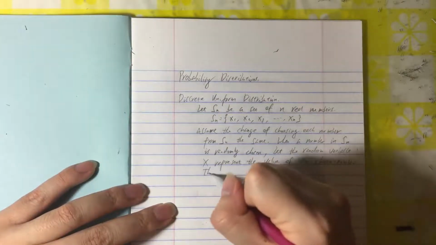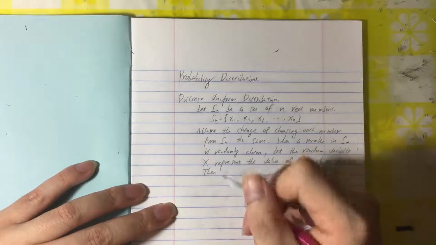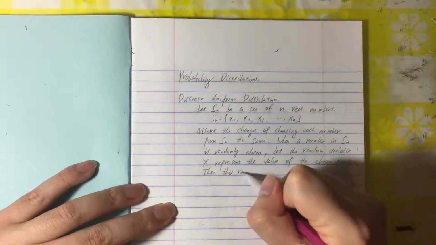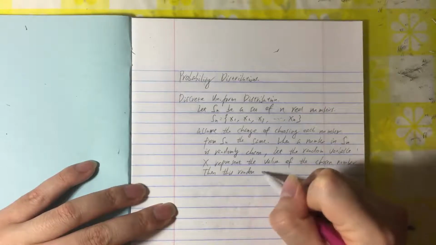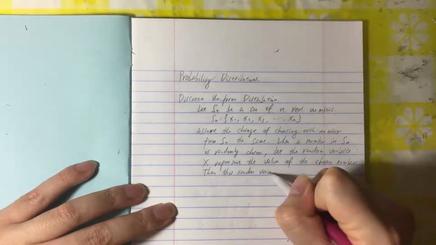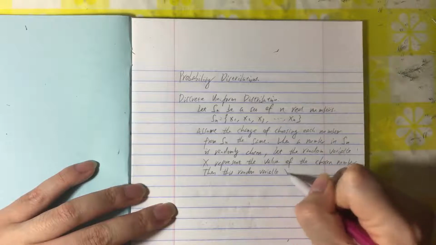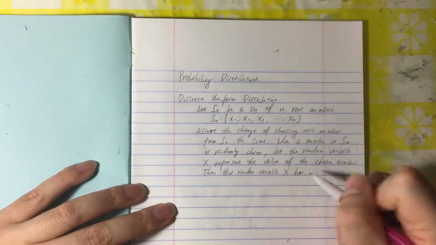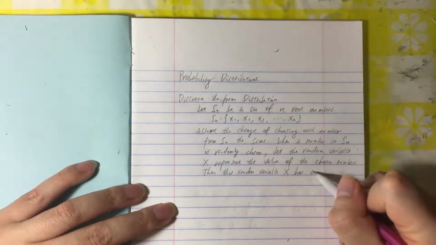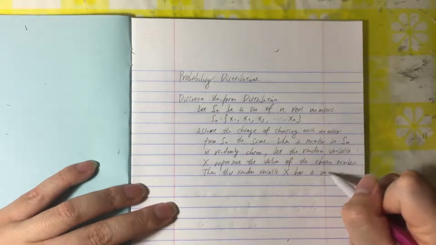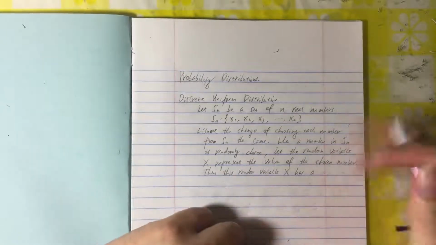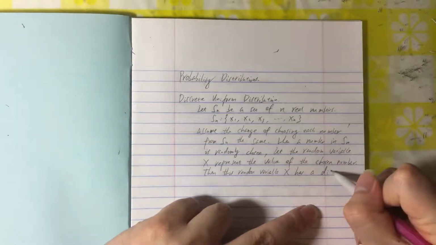Then this random variable x has a discrete uniform distribution.